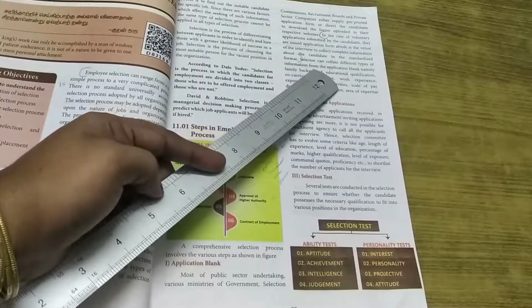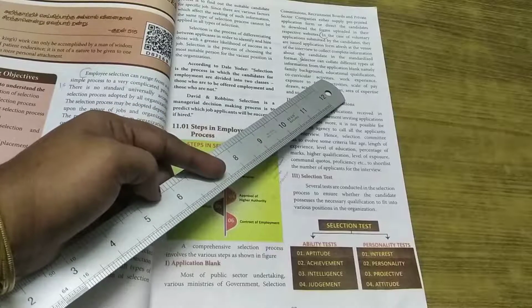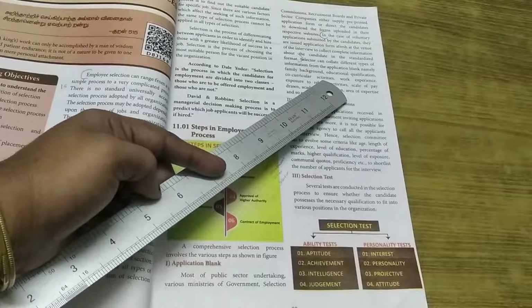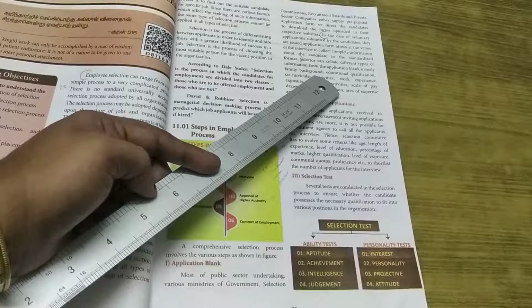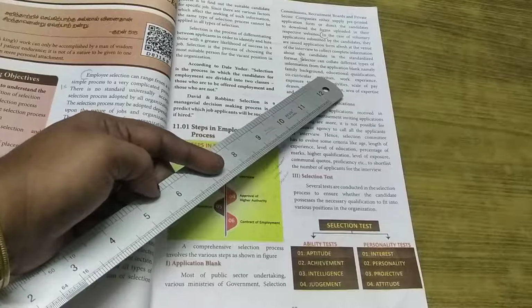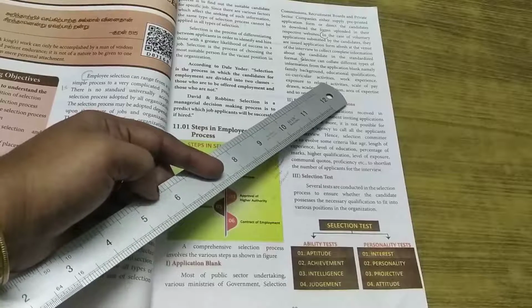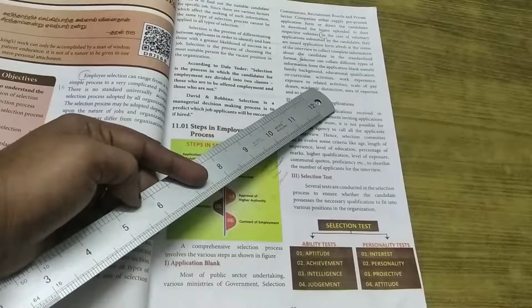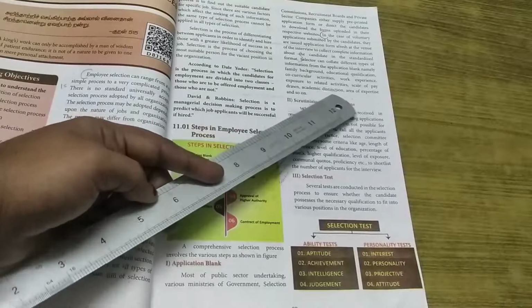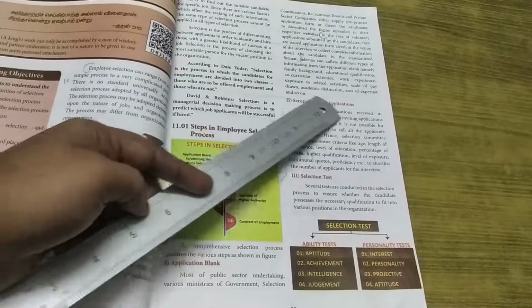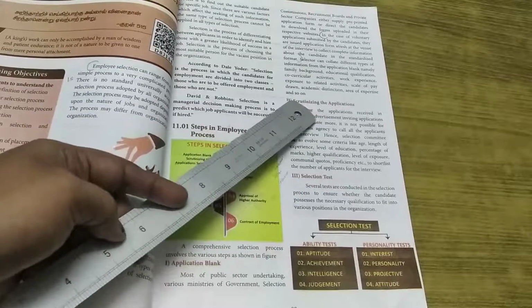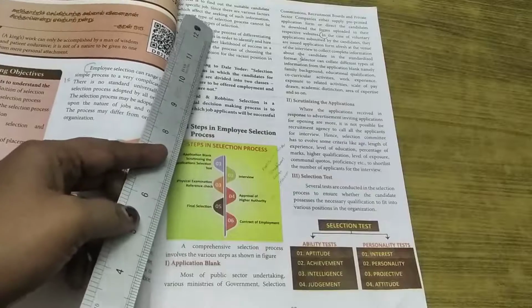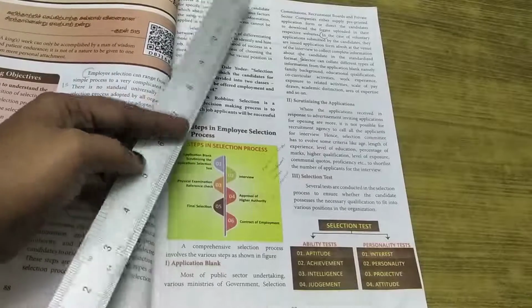Okay, so the application blank includes the family background, name of the employee, educational qualification, co-curricular activities, work experience, exposure to related activities, scale of pay drawn, academic distinction, area of expertise, etc. That should be mentioned in that application form, the application blank.